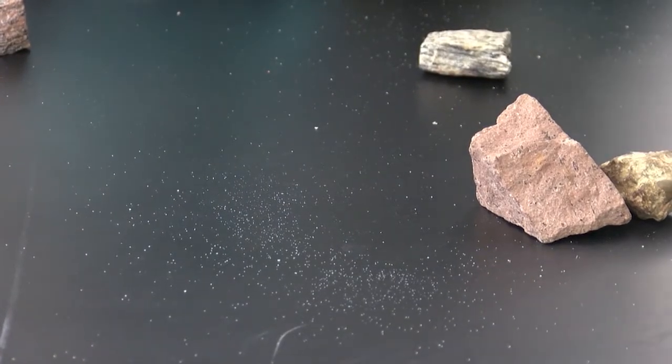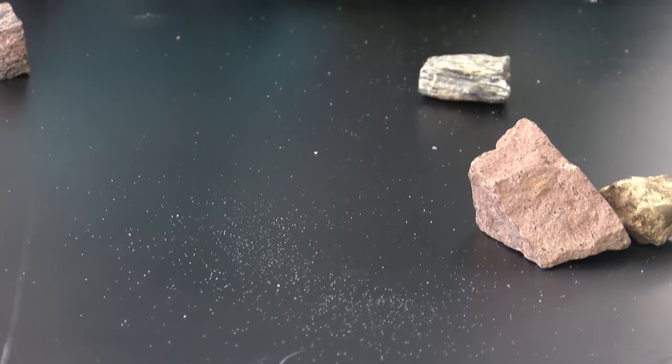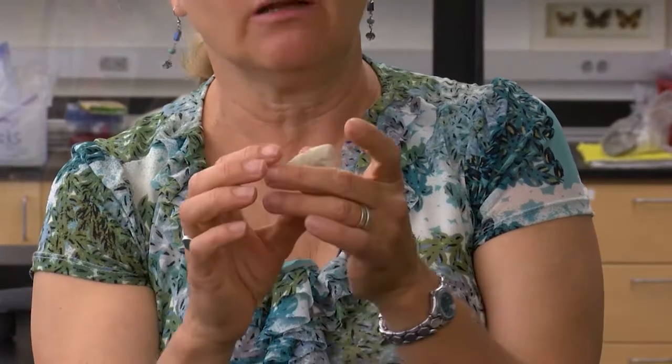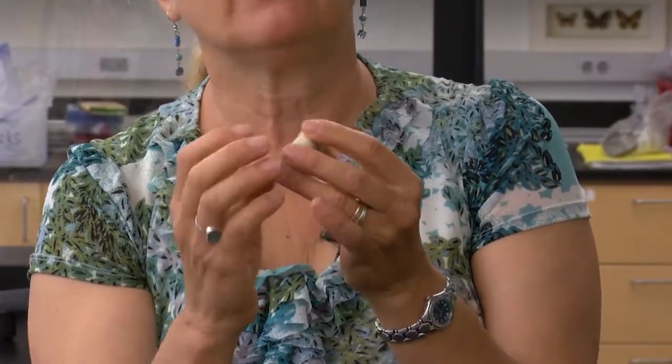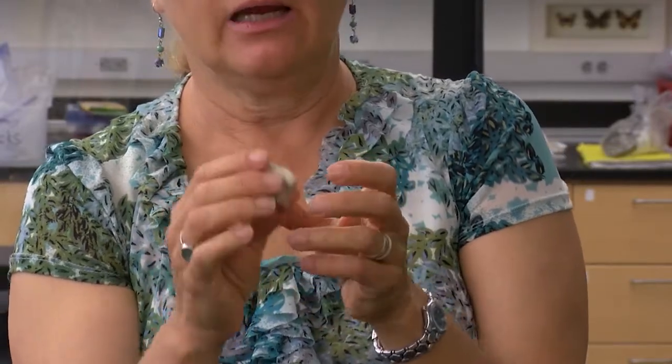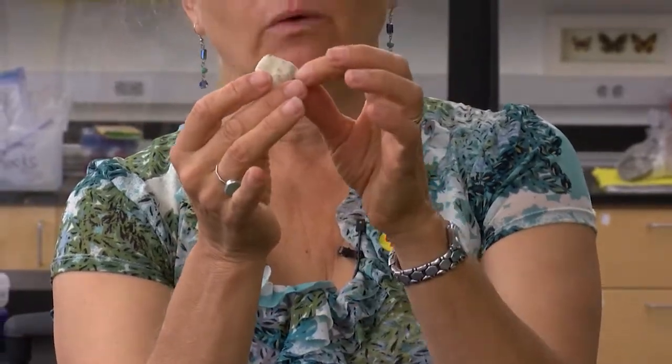This rock is sandstone. And sandstone is just when bunches of sand are glued together by minerals in the water, over time they are lithified or cemented together, and you get this rock called sandstone.